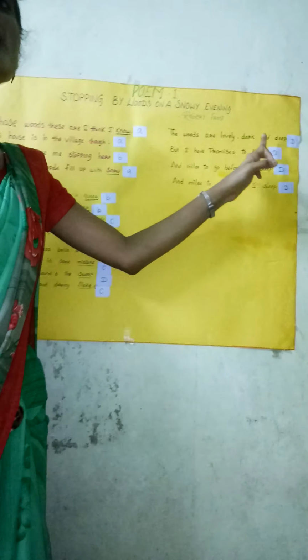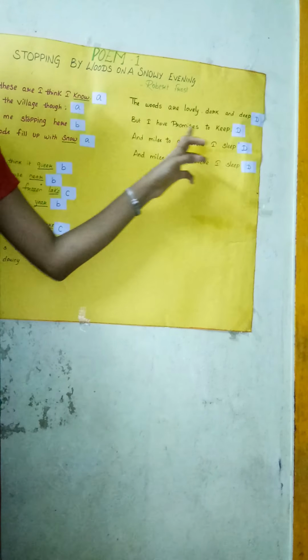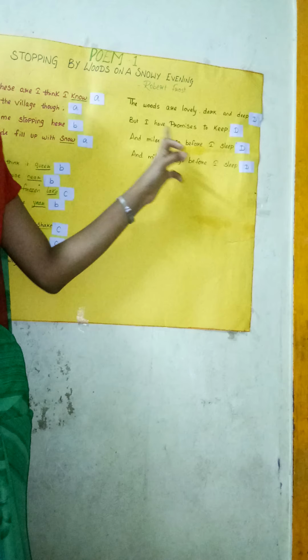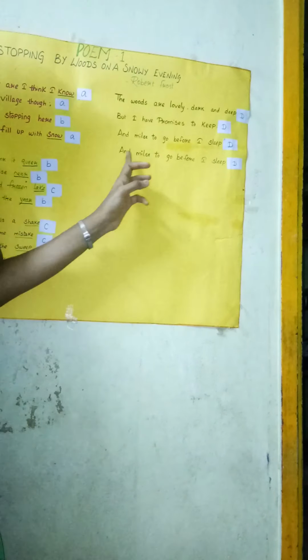So next we can go to the last stanza. The woods so lovely dark and deep. The woods so lovely dark and deep, but I have promises to keep. But have promises to keep, and miles to go before I sleep, and miles to go before I sleep.